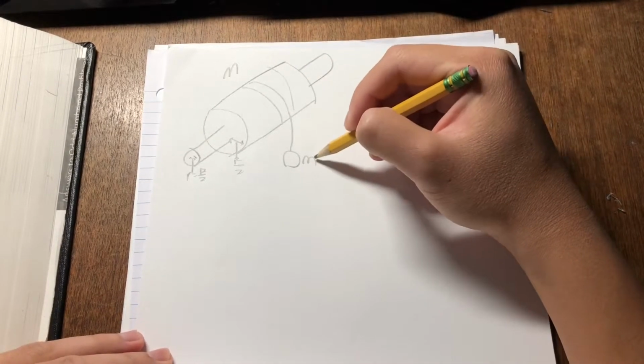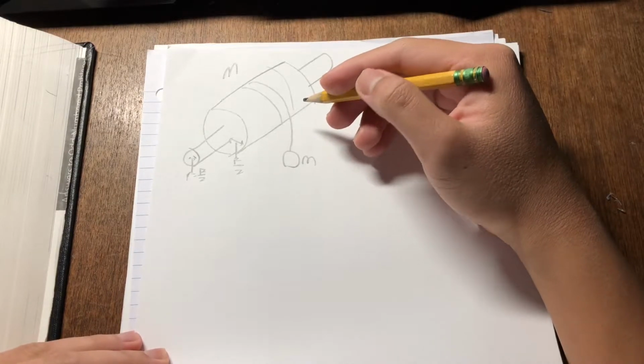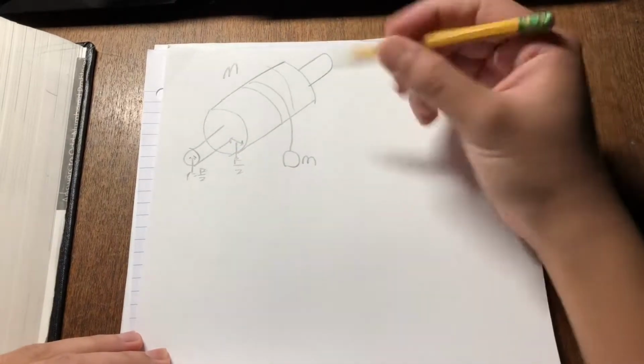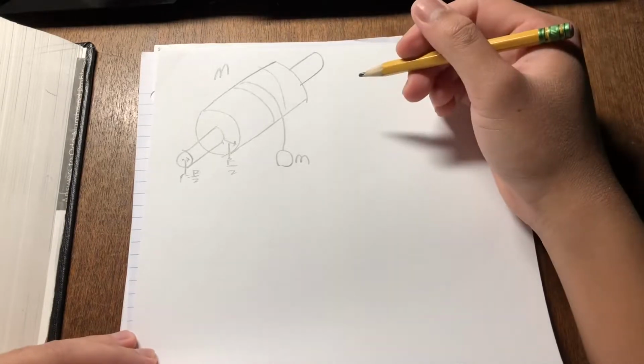And this is our mass, and that's supposed to be lowercase m. So the question asks you to find the torque due to the friction forces between the spool and the axle. So where exactly is this torque that they're talking about? Where's this friction torque, as we'll call it?